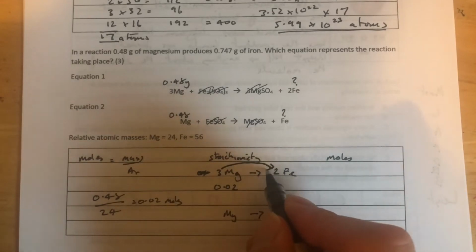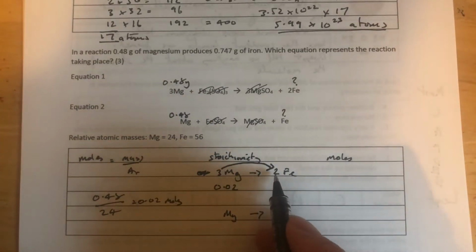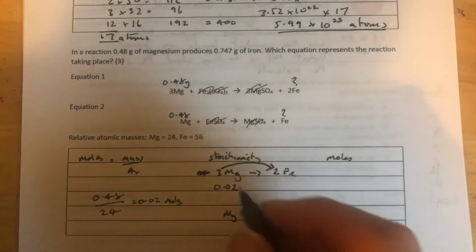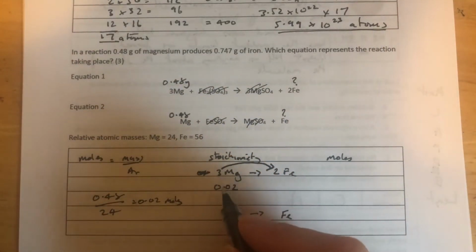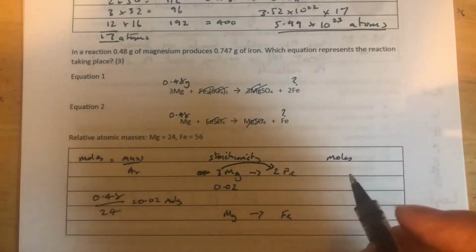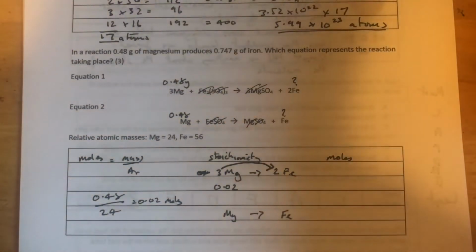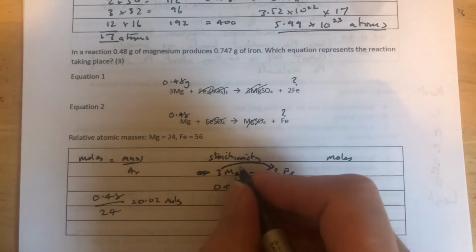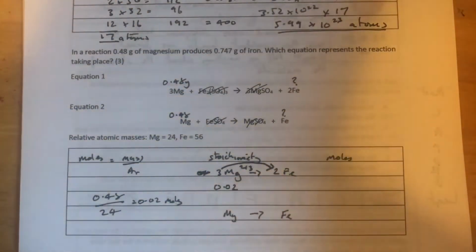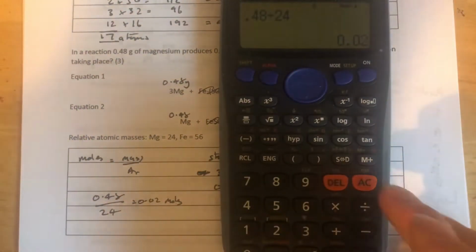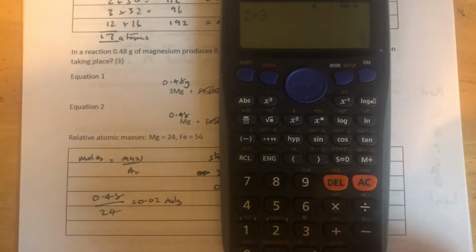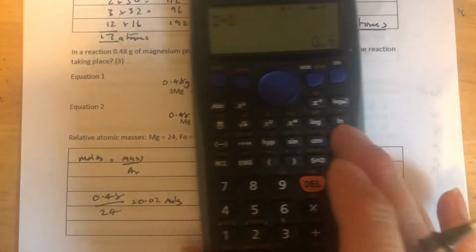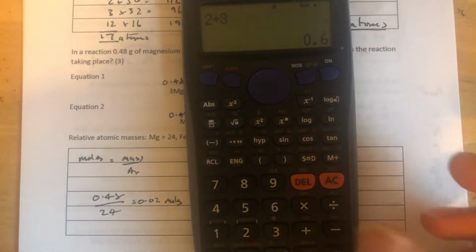So 3 makes 2. How do we get from 3 to 2? Well, 2 is 2/3 of 3. Okay, so what's 2/3 of 0.02? How do we get 2/3? Well, we simply divide 2 by 3, and that tells us what 2/3 is, 0.666667.